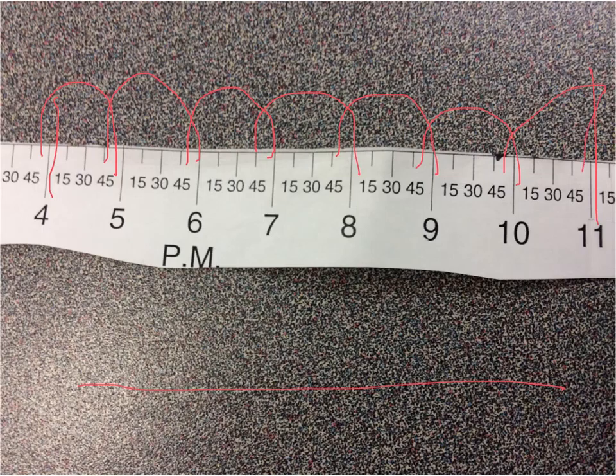So all of those were hours. None of them were minutes. So the next thing we need to do is add all of them up. So that would be 1, 2, 3, 4, 5, 6, and 7. So that would be 7 hours.